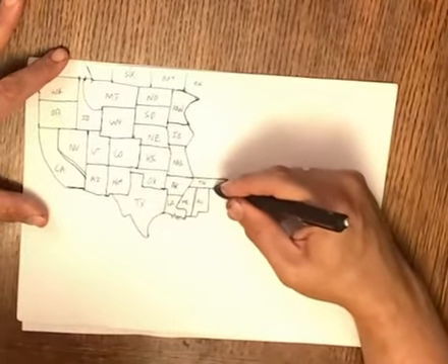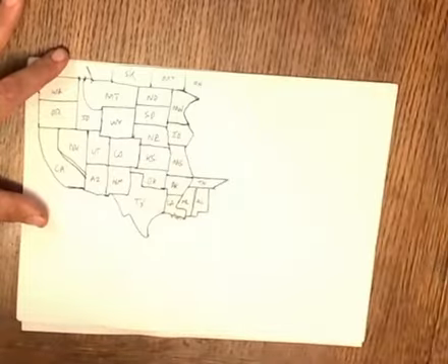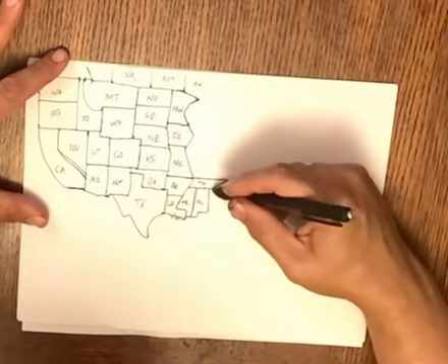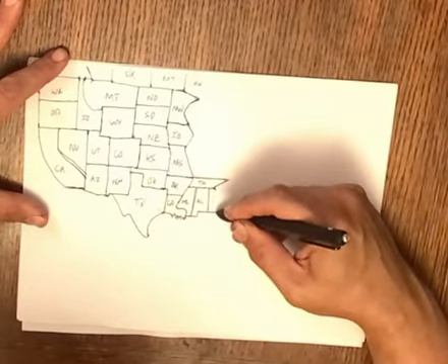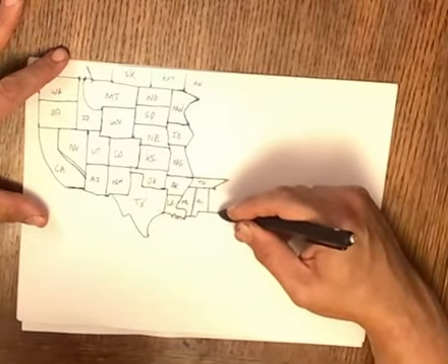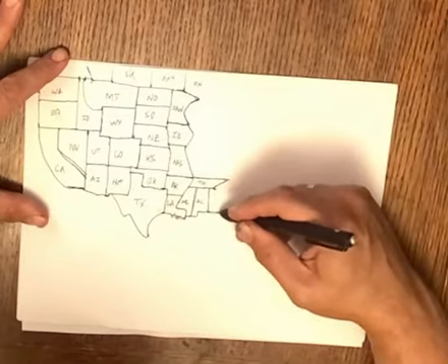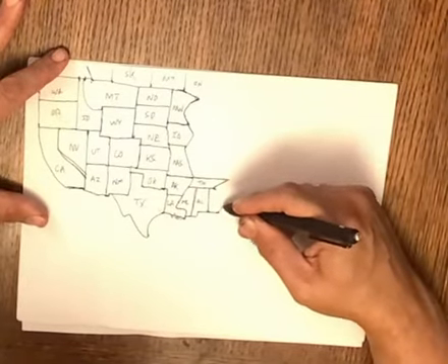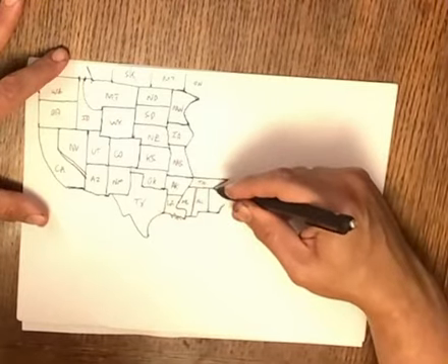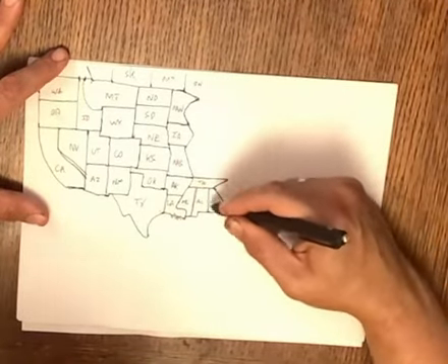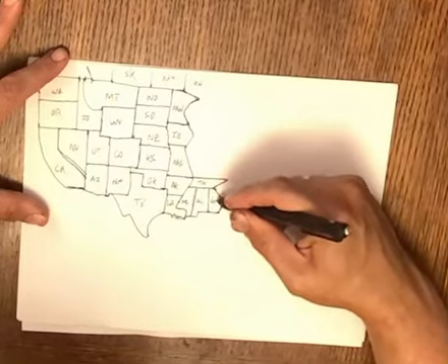And then Georgia just sneaks in and touches the corner of Tennessee there. And Georgia's about the same width as Alabama and Mississippi on its southern border. But then it's got a little bit of Atlantic coast, and then it's got a slant up there. There's Georgia.